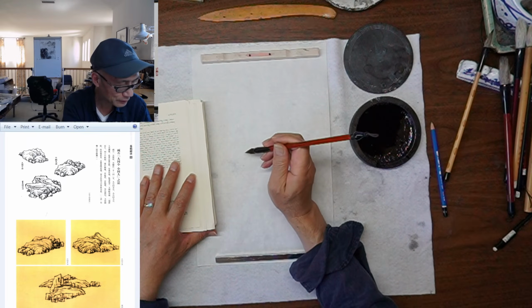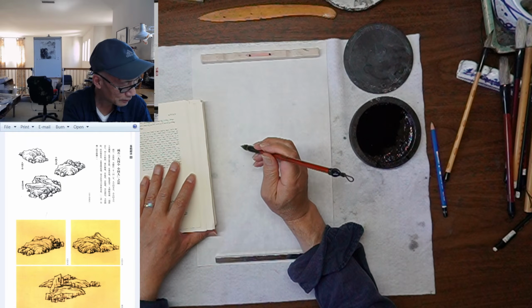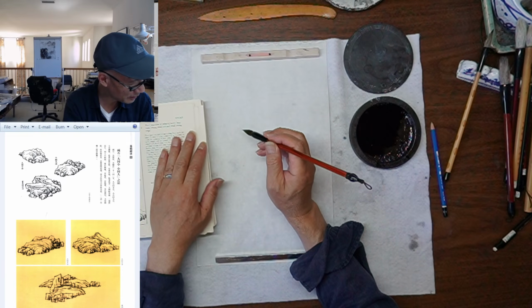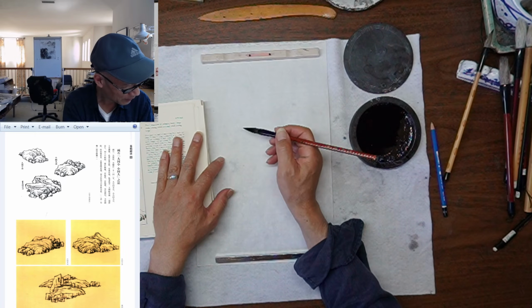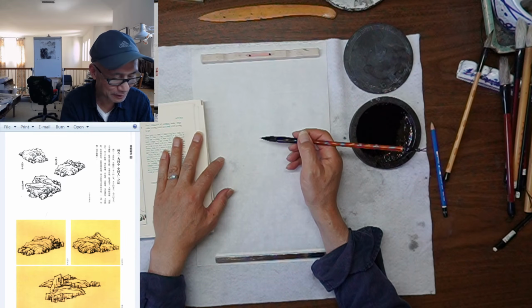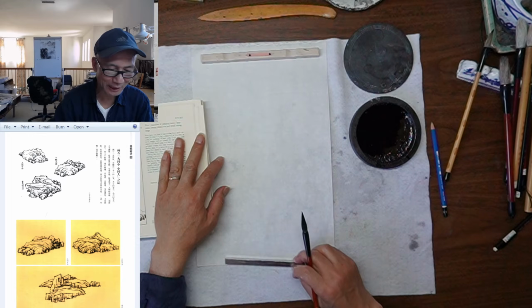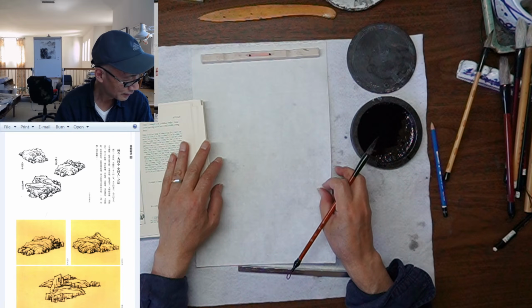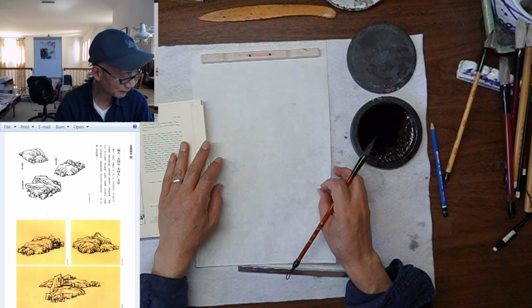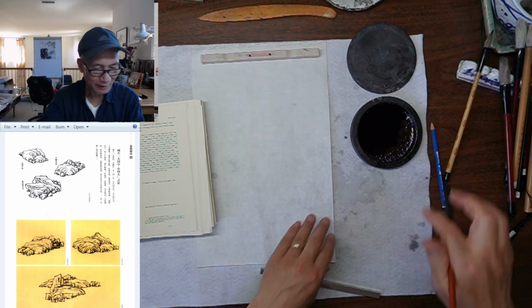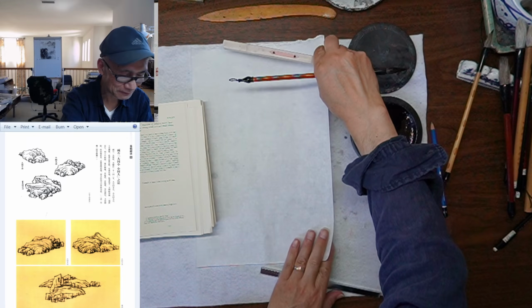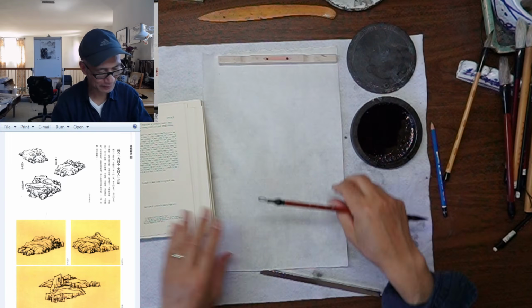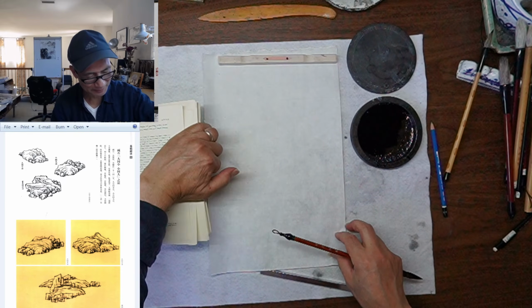Yeah, you can push it too. On my right, you're left-handed or right-handed? Right-handed. Yeah. So on your right side, there are more side strokes to get the volume.